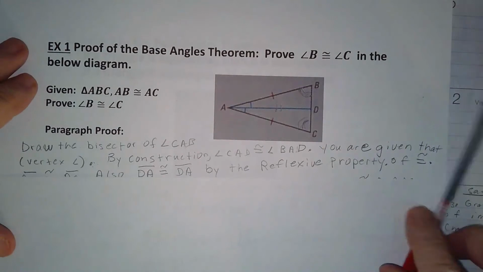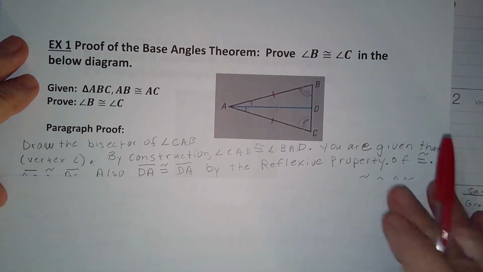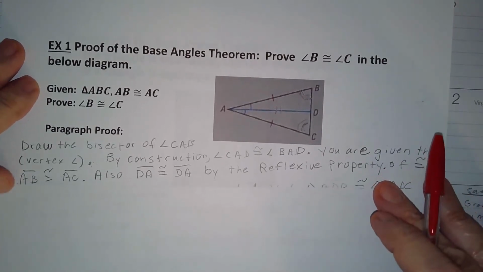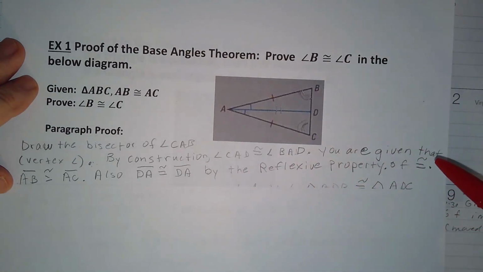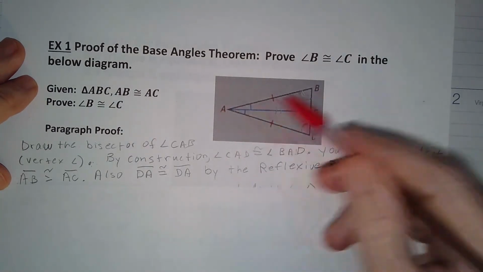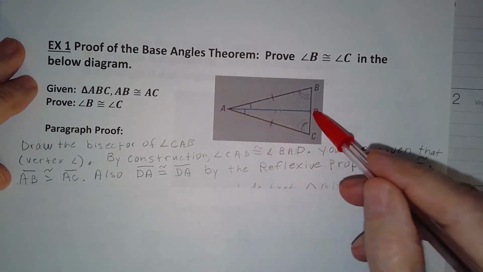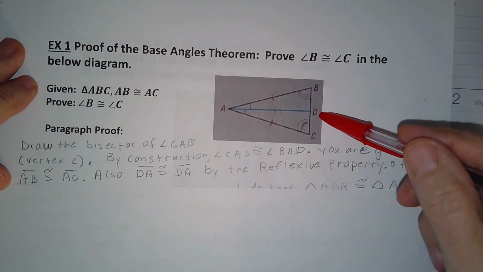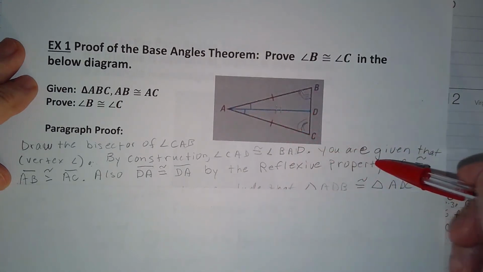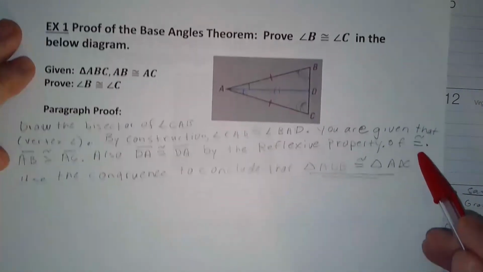So you are given that information, and you're also given that side AB is congruent to AC. So this and this, we said were congruent. Now, DA is the angle bisector here, that bisects the vertical angle. It's congruent to itself by the reflexive property, and so I put 2 tick marks there. It's the reflexive property of congruence.